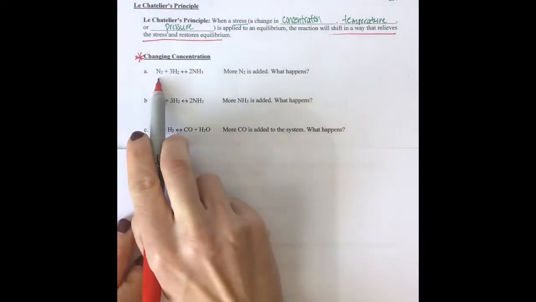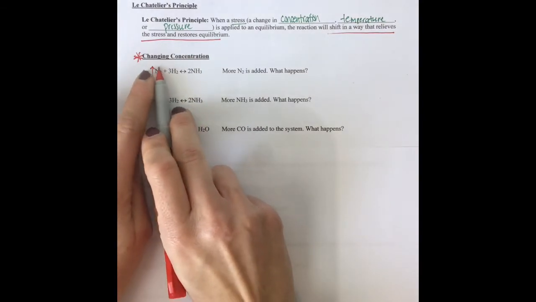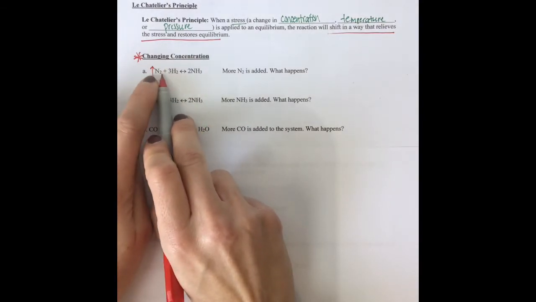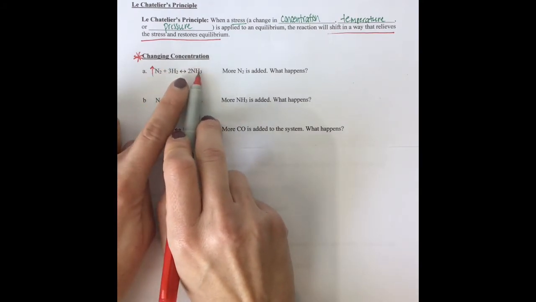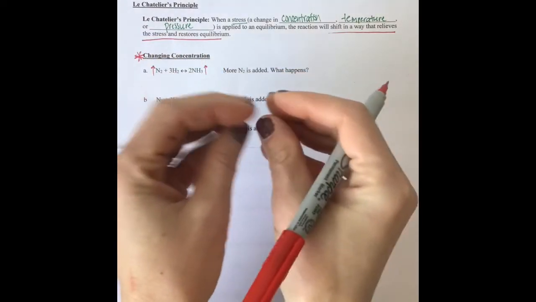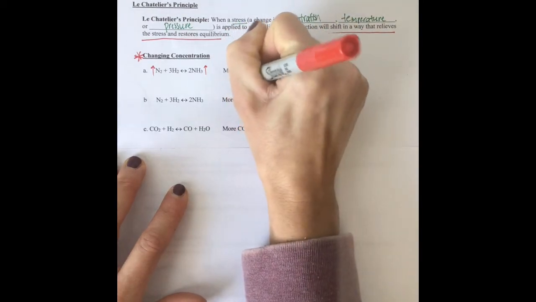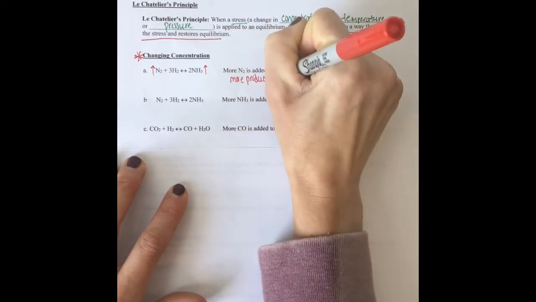So let's say in this first reaction, I added some more nitrogen gas. More nitrogen is added. I want you to show that with an up arrow. If I increase the amount of reactants on this side, the reaction is going to try to counterbalance that, and in turn, it's going to create more product. And that makes sense. If I add more things to react, more product will be made. So for what happens, I would just write more product made.